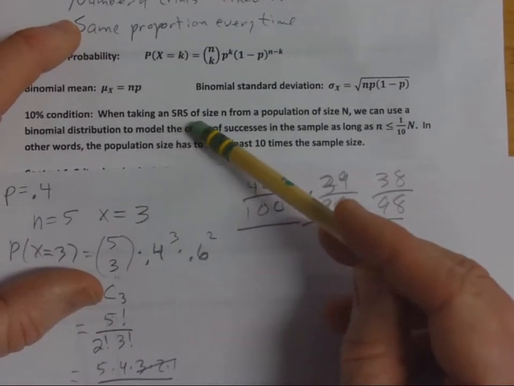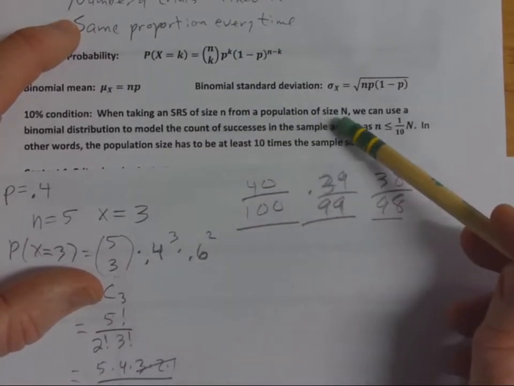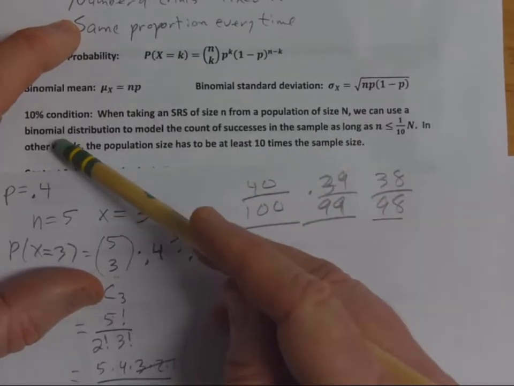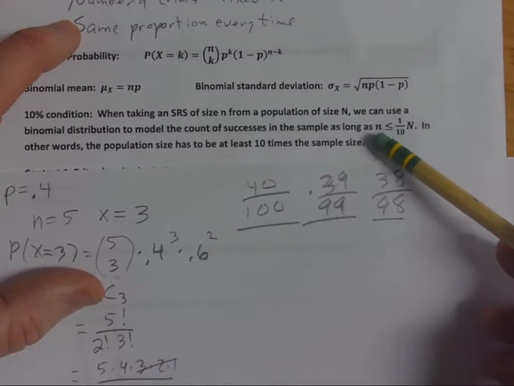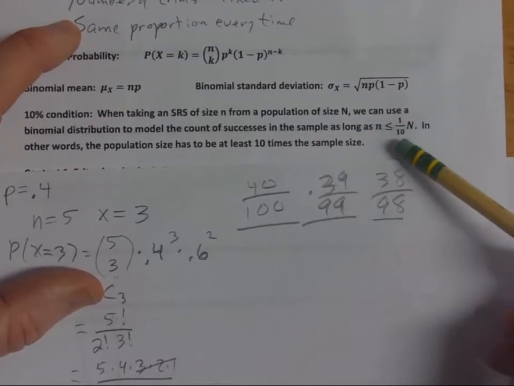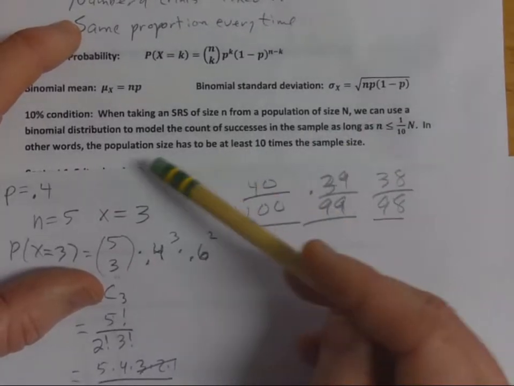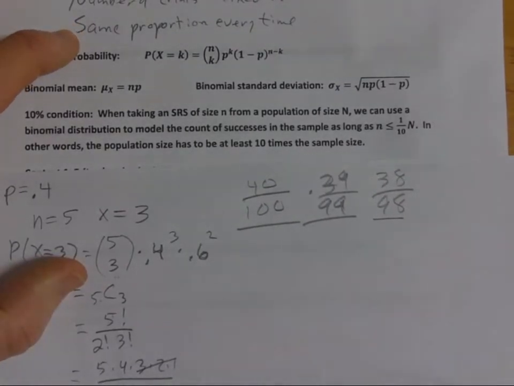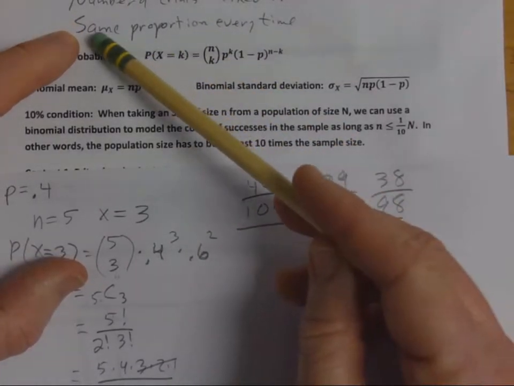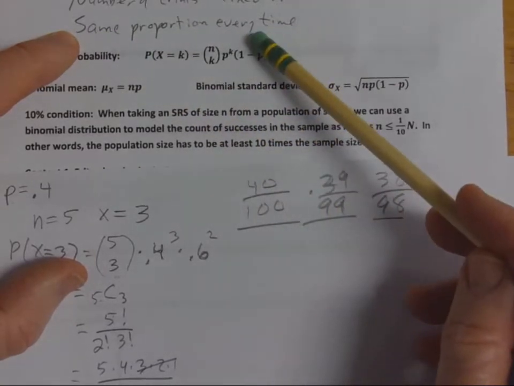When taking a simple random sample of size n from a population of size big N, we can use a binomial distribution to model the count of successes in a sample as long as our sample size is less than or equal to 1/10 of our population size. In other words, the population size has to be at least 10 times the sample size. That ensures us that even if we don't use replacement, our proportion will stay the same.